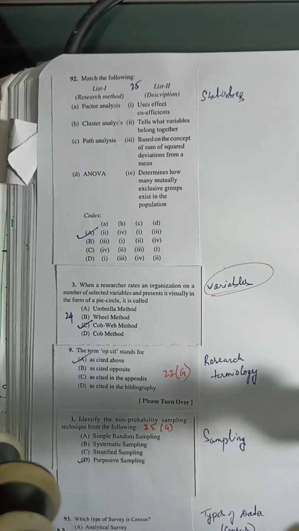Quickly moving on to today's second question, which is on variables. This question was asked in 2024 WB SET. When a researcher rates an organization on a number of selected variables and presents it visually in the form of a pie circle, it is called the cobweb method.